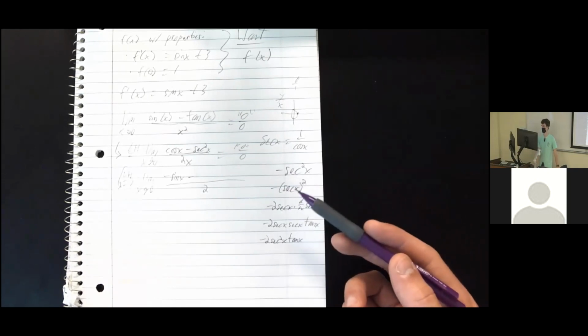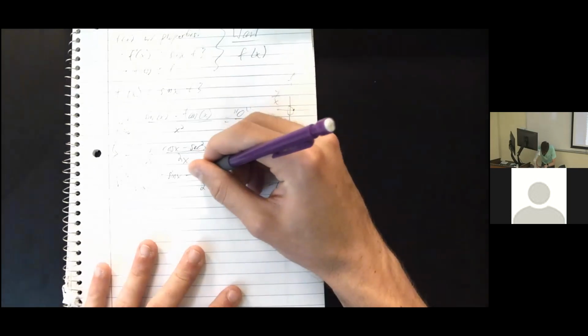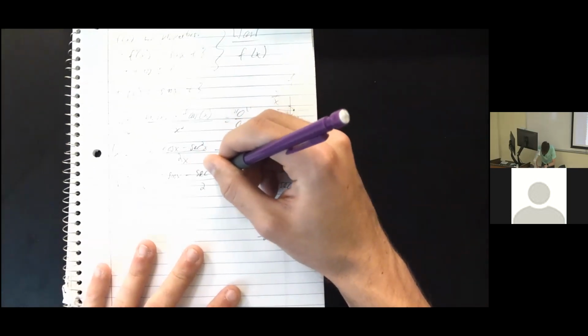By chain rule, I took the 2 to the front and kept this staying the same, and then multiplied it by the derivative of the inside function. The derivative of secant x is secant x tangent x, I'm pretty sure. And then the secant x is combined, so right here I would get secant squared x tangent x.